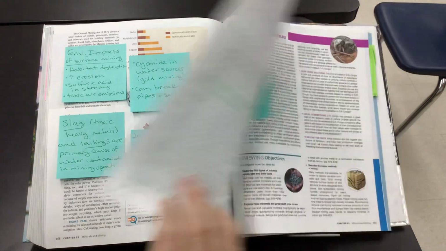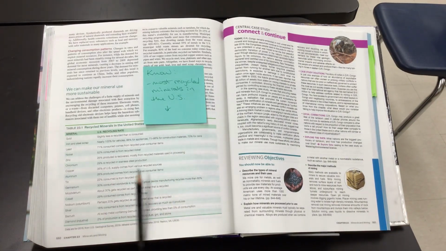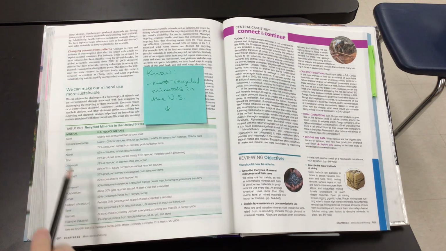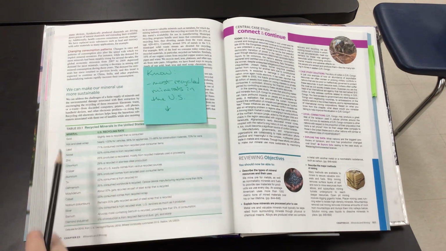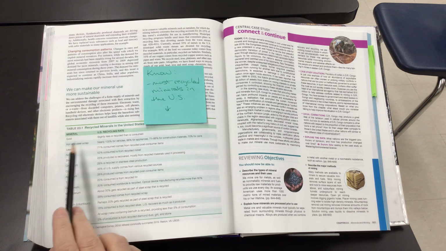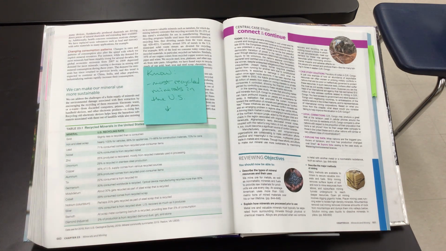And I think, one more thing. Oh, sorry. The last thing at the end of the chapter, table 23.1, it talks about minerals and the recycling rate in the U.S. So you should know what the most recycled minerals in the U.S. are. Gold is probably the most recycled, and then iron and steel, and then it goes down from there. And that's it, chapter 23.